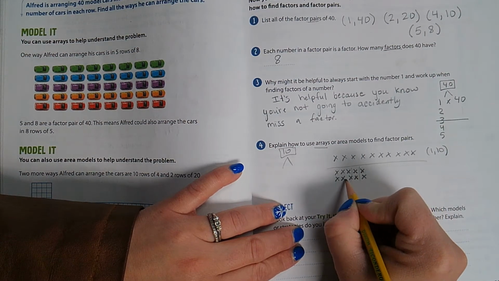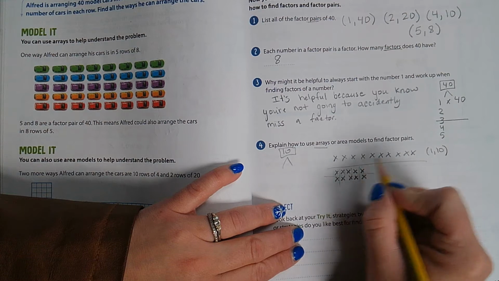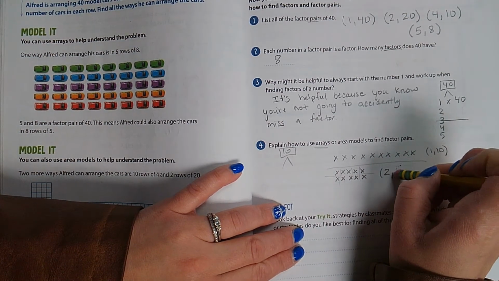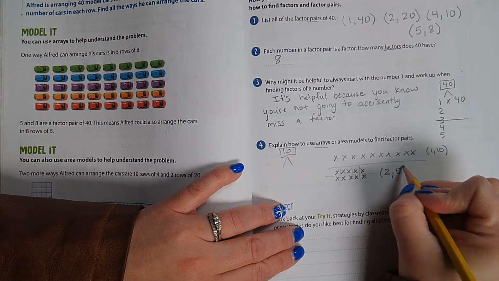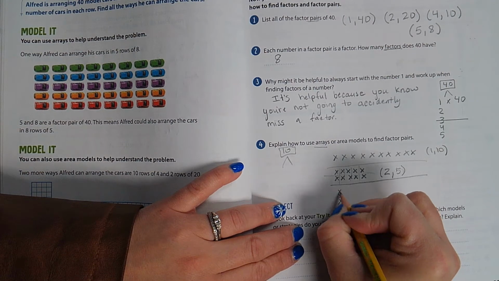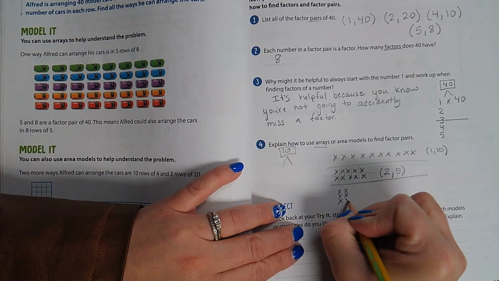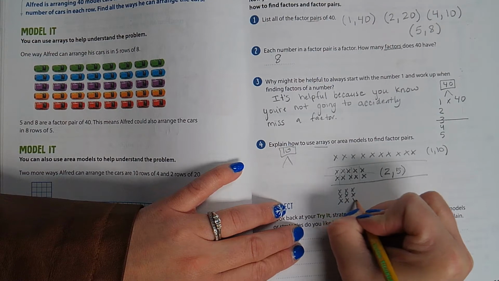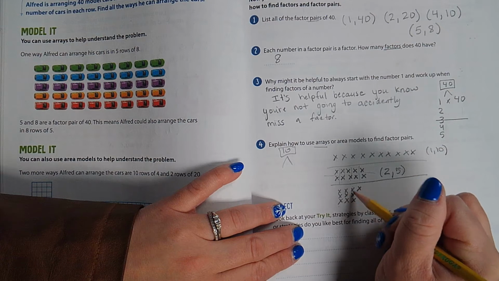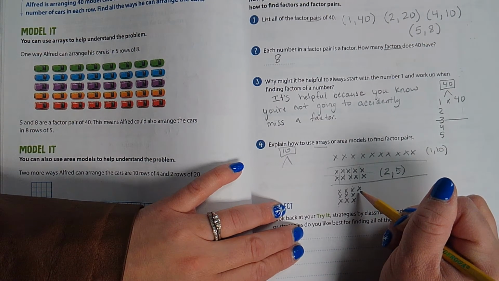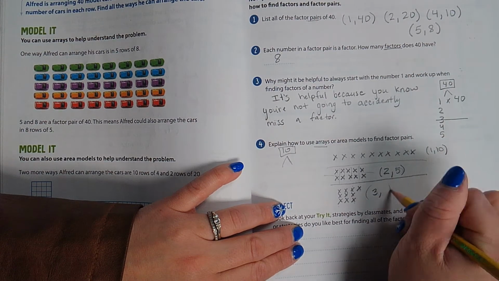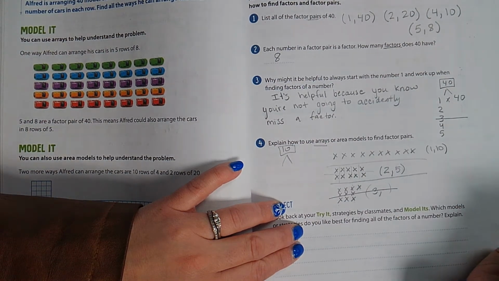1, 2, 1, 2, 3, 4, 5, 6, 7, 8, 9, 10. You see how they're equal? So that factor pair is 2 by 10. Nope, not 2 by 10, 2 by 5. And then go to 3. 1, 2, 3. 3, 4, 5, 6, 7, 8, 9, 10. Oh, look, it's not equal. This is row 3, 3, 3. This is only a row of 1. It has a remainder, so there are no factor pairs of 3. And then so on.